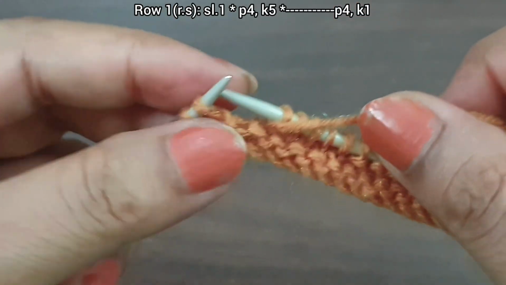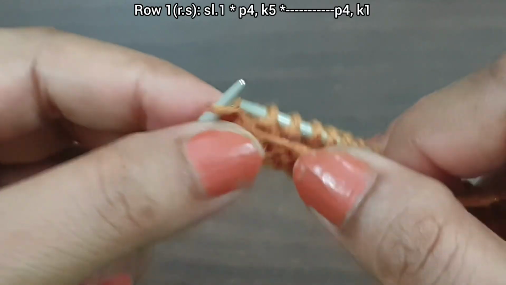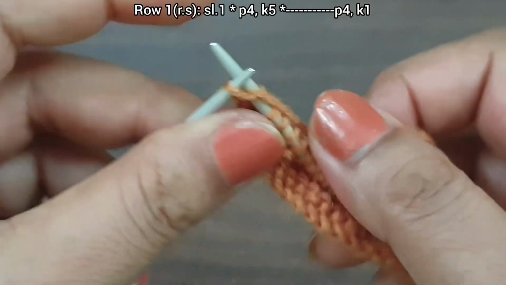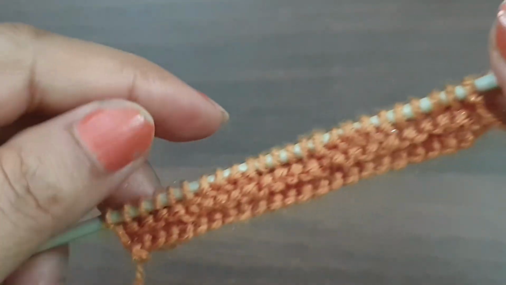Now the last 5 stitches: purl 4, knit edge from the right side. First row is completed. Now second row, wrong side.